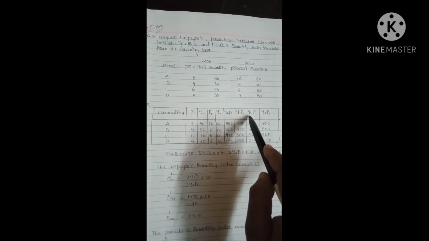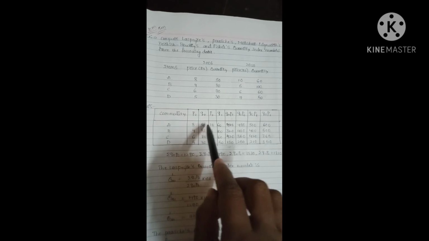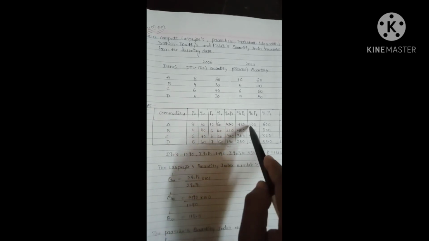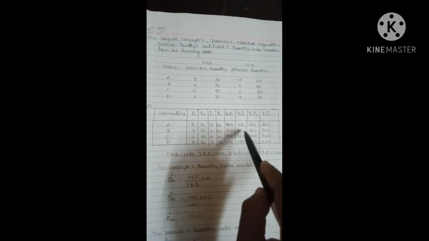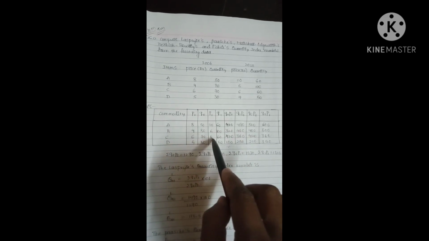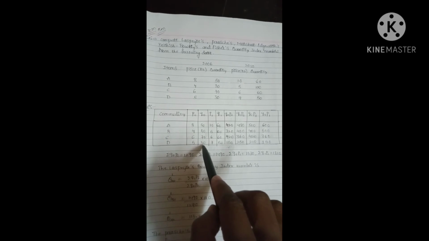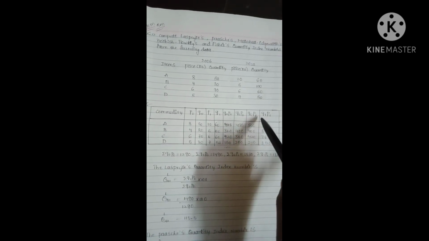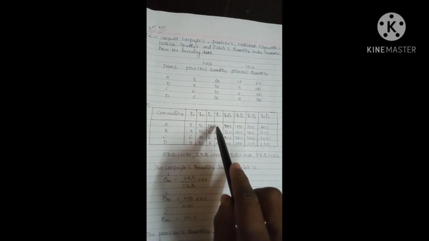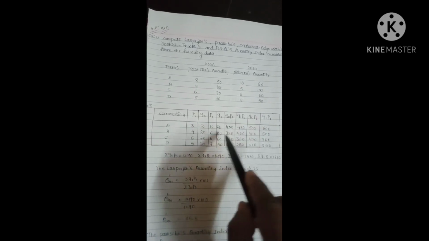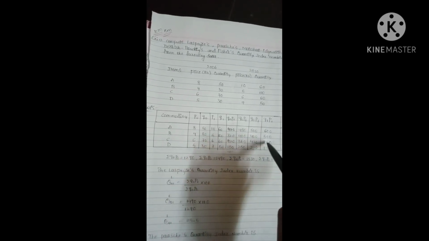Next third column is Q0 into P1. 50 into 10, 500. Next 80 into 5, then we get 400. 70 into 6, then we get 420. Next 30 into 7, then we get 210. Next, the last column is Q1 and P1. Multiply Q1, P1. 60 into 10, 600. 100 into 5, 500. 60 into 6, 360. 50 into 7, 350. This is the table.